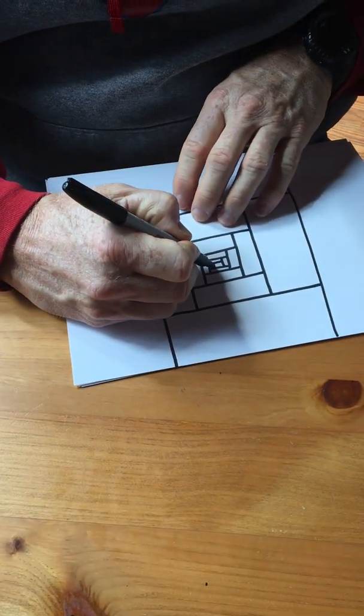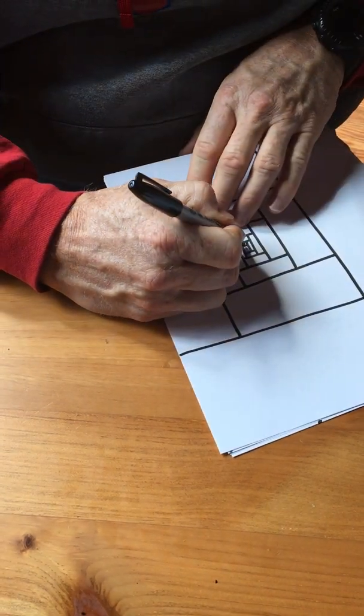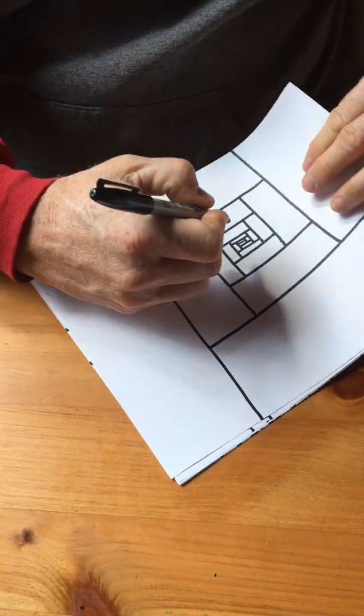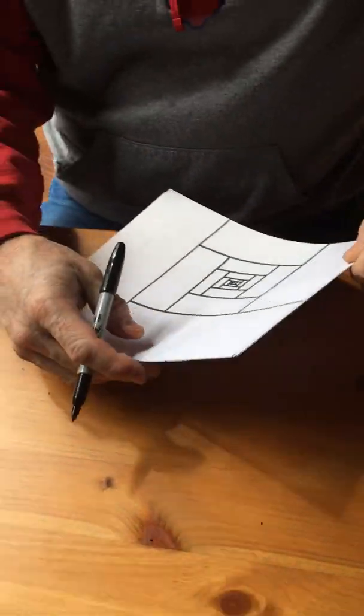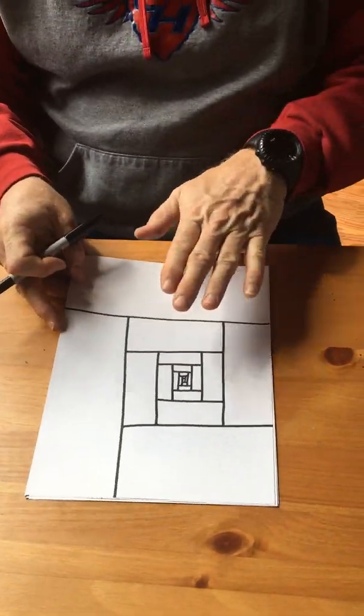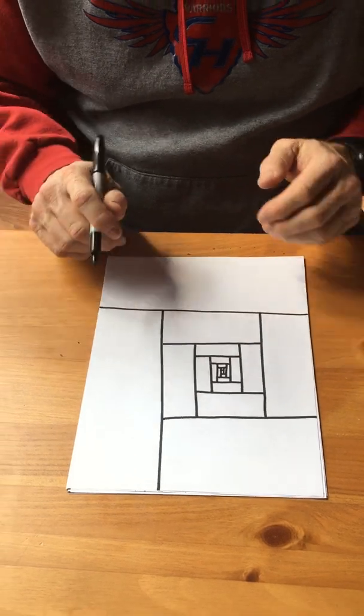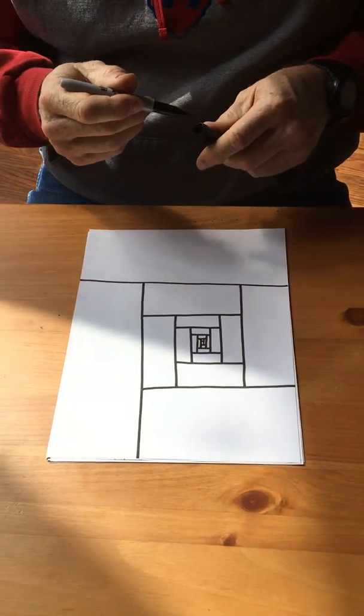And eventually it will get to where your marker is making a line that's pretty much as small as it can be. And we'll go with that. So that's one type of fractal there, and so that kind of makes a neat design. And you could go in with markers or colored pencils and color that in.